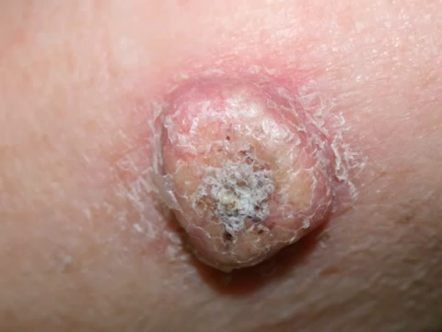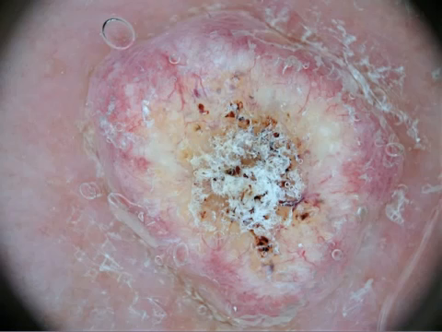Usually these tumors show an exophytic growth and present as nodules. Upon dermoscopy, we usually see signs of keratinization, like in this case, these central masses of keratin and then polymorphous vessels that are located over a whitish to yellowish background.